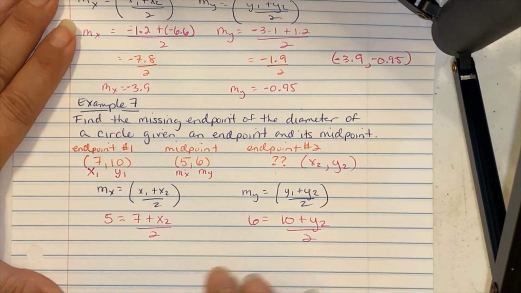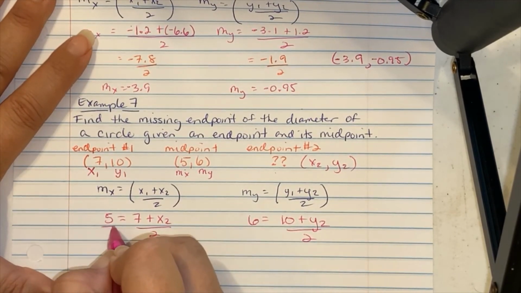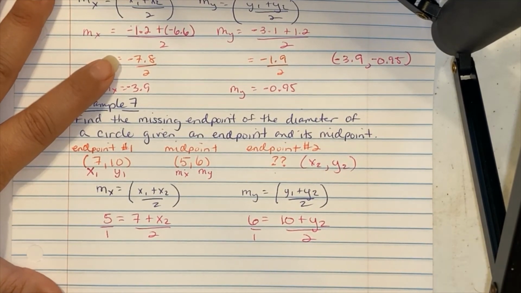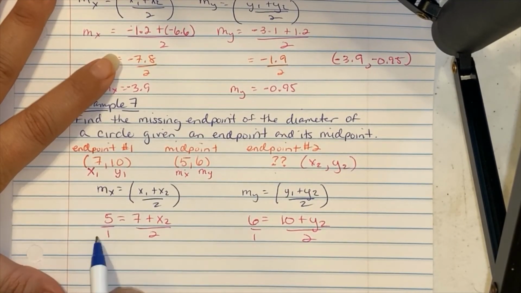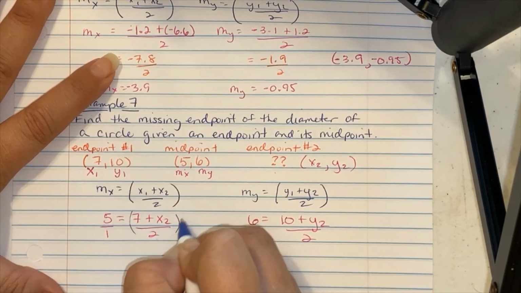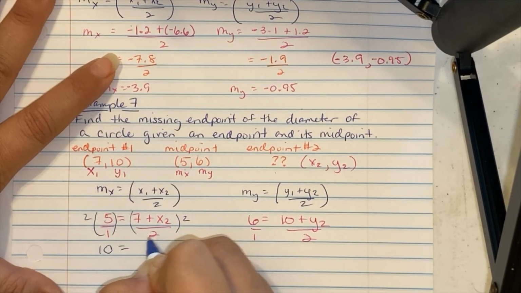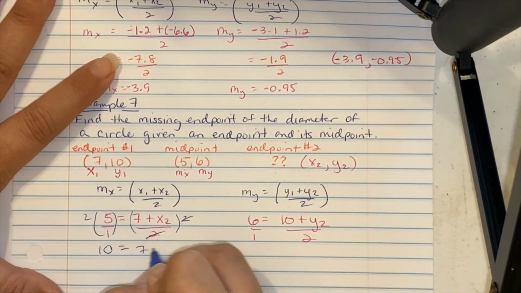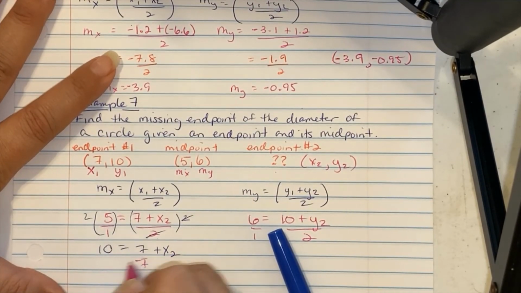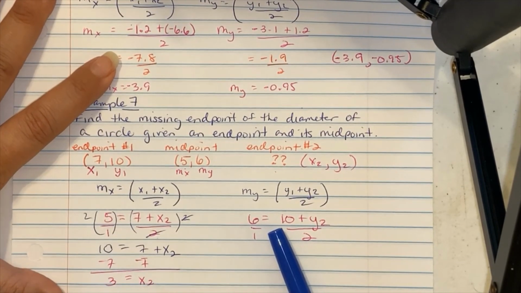Notice we have a whole number on the left and a fraction on the right. Make them fractions. So, remember, different denominators, you multiply by your LCD, so it's a 2, so I multiply the left by 2 and the right by 2. So I become 10 equals, 2's cancel, 7 plus x2, subtract 7, x2 is located at a 3 for the x.